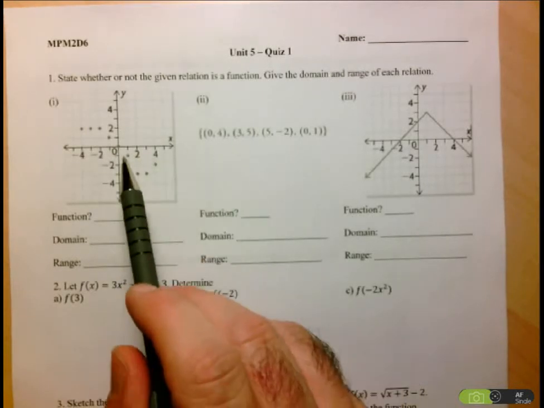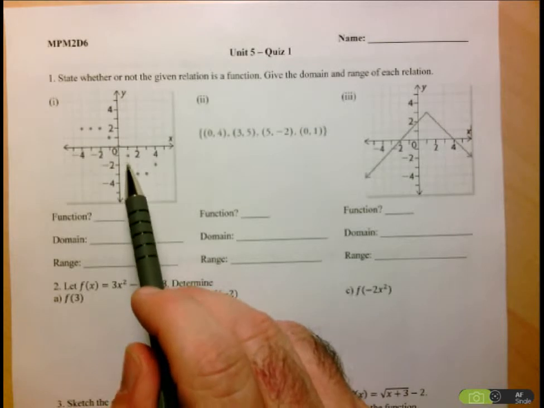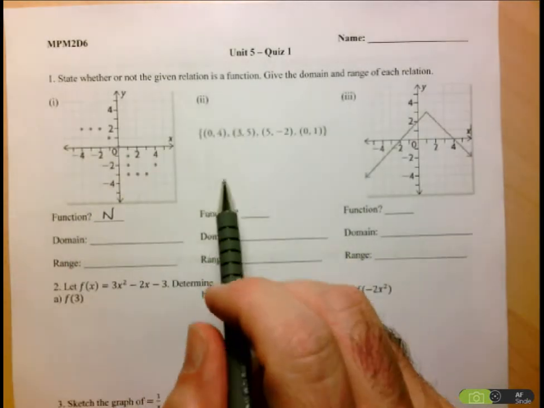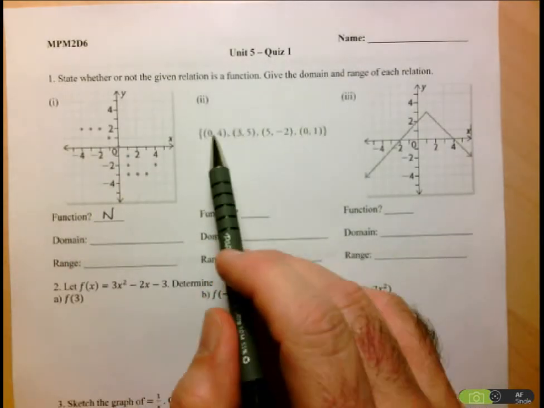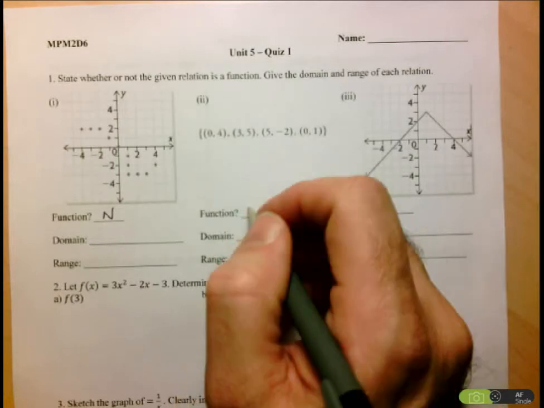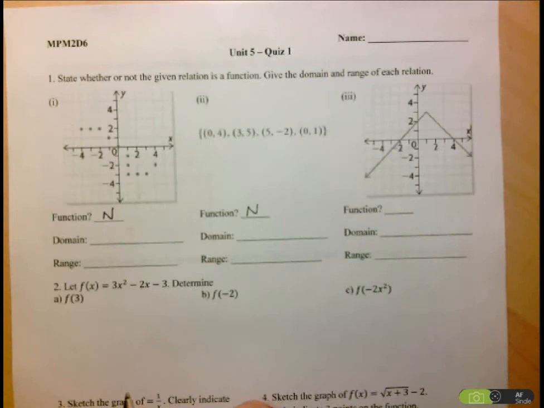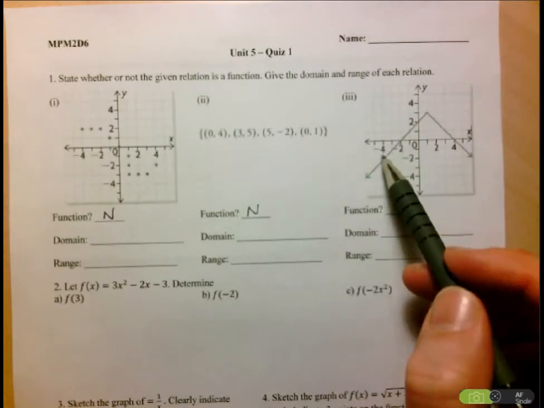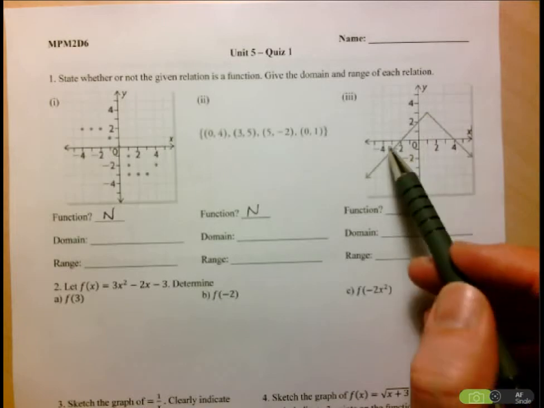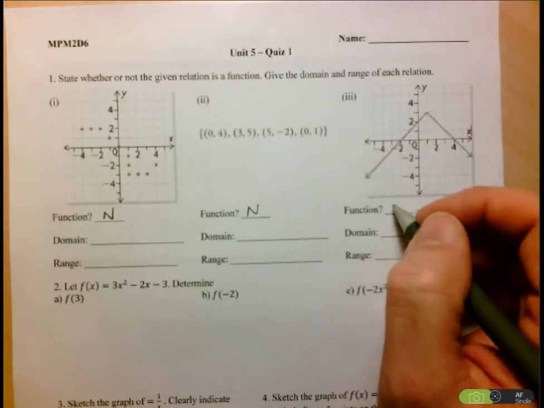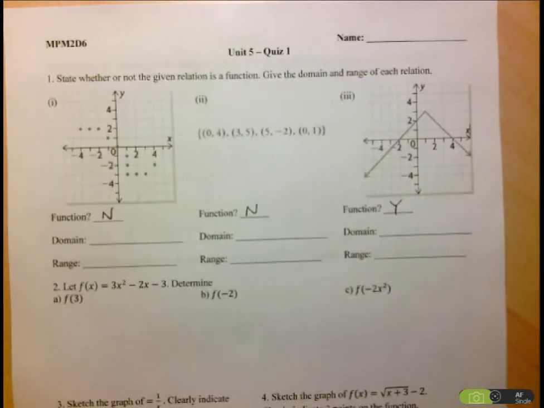So number 1, we see that for x equals 1, there are multiple y values. So that makes that not a function. And then here, number 2, we notice that for the same input of 0, we have two different outputs, so that's not a function either. Whereas here, even though this continues on, we can see pretty clearly, made up of two lines, that for any input, there'll only be one output. So this is a function.